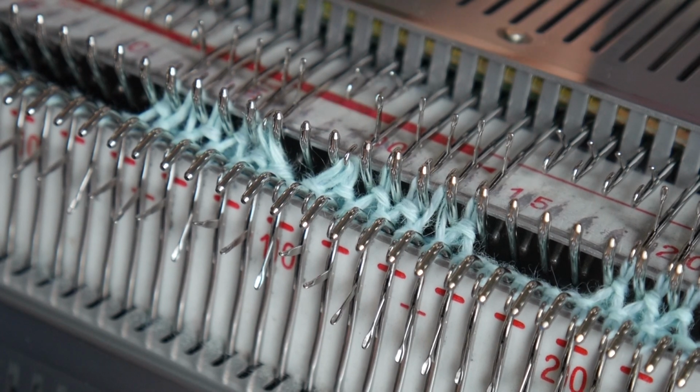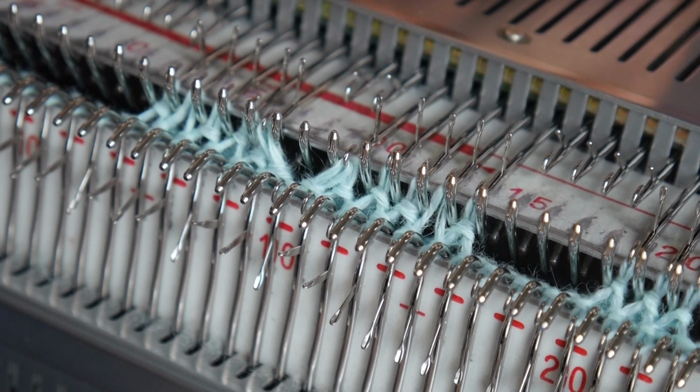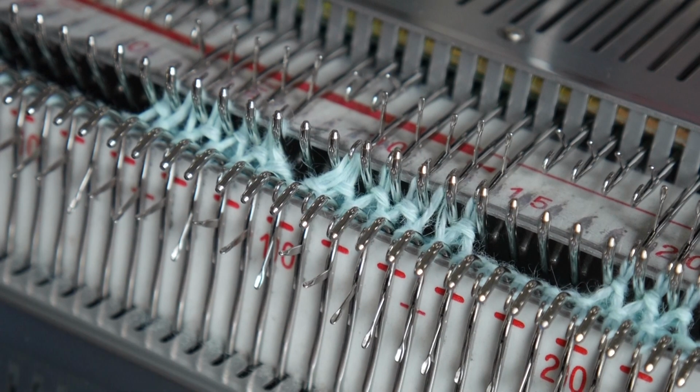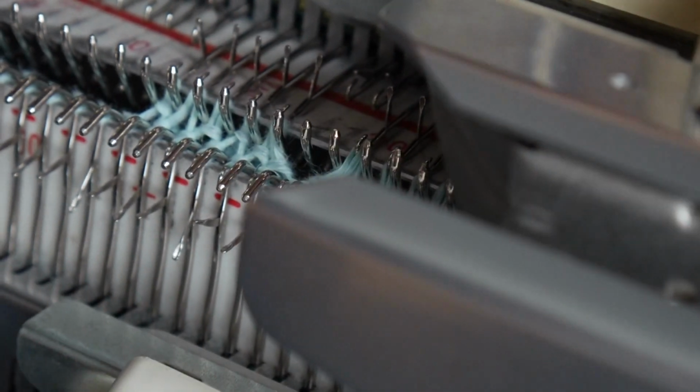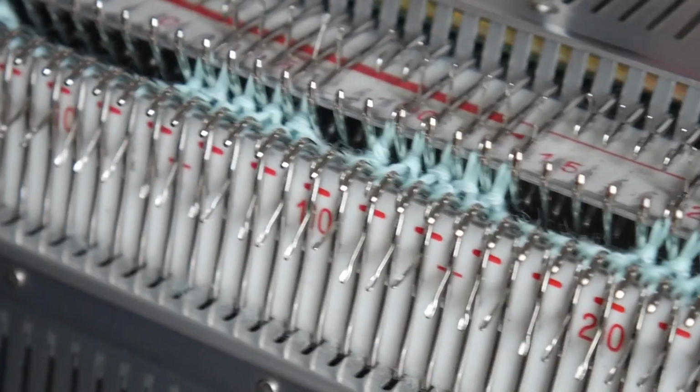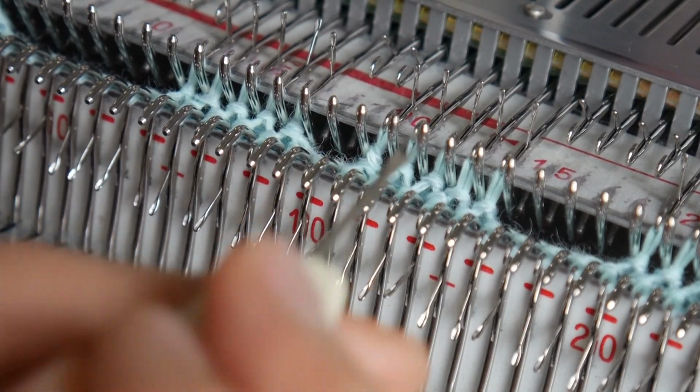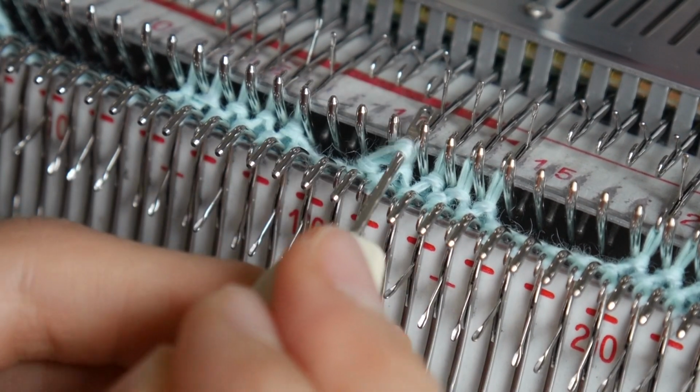Now we have 5 stitches both sides with 2 needles out of action in the middle. Knit 1 row. Transfer another 2 stitches as before and knit another row.